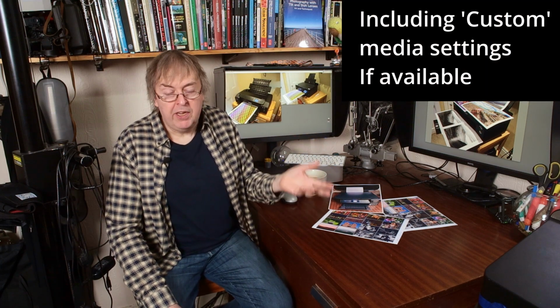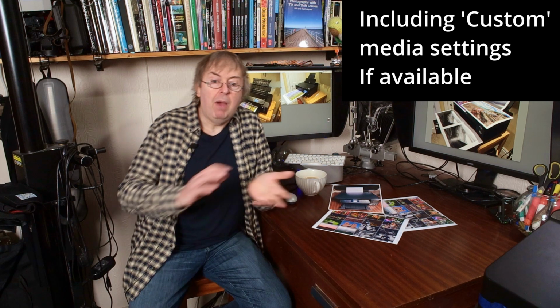Now I've got the Canon, the new Pro 1100 coming up to look at, and I'll be covering media settings specifically for that printer. In fact, all my printer reviews, the written reviews and the videos that go with them, have sections about media settings and what they mean, why you might take notice of them. But anyway, what are they?